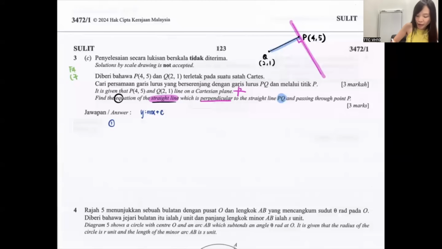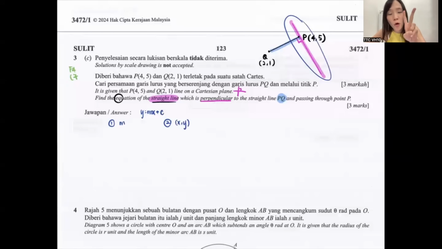Whenever you want to find y equals to mx plus c, remember, you must have two things. First thing, you must have a gradient. Second thing, you must have a coordinate. Gradient is very easy, as long as you're able to find out your own gradient. So my dear, the pink color line, do I have 2 points? No. So I don't think I can use y2 minus y1 over x2 minus x1, this formula. Or maybe I can use negative y intercept over x intercept. But do I have any y intercept, x intercept? No.